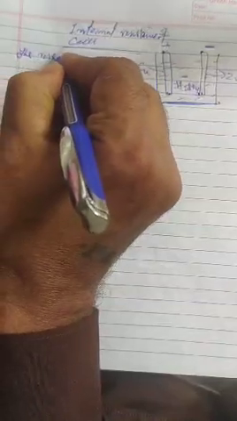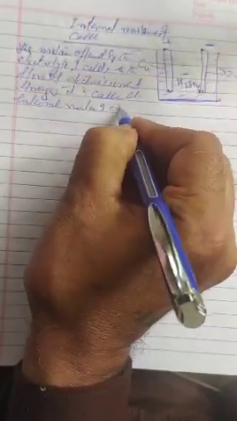The opposition offered, the resistance offered by the electrolyte of cell to the flow of electric current through it is called internal resistance of cell. ठीक है.